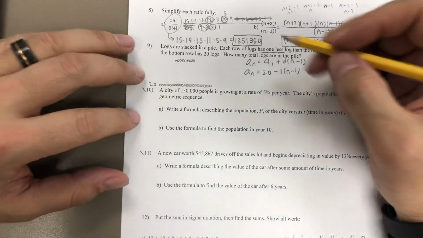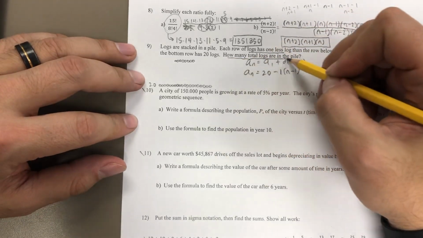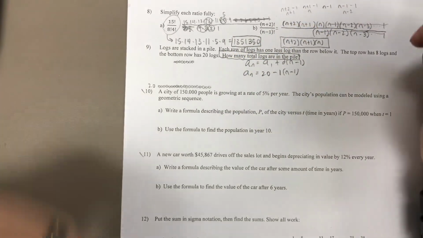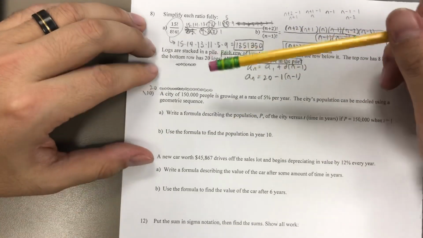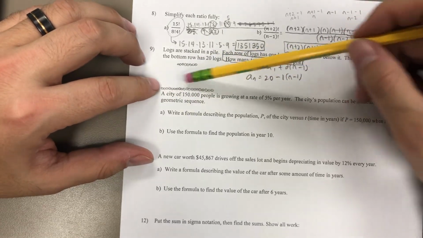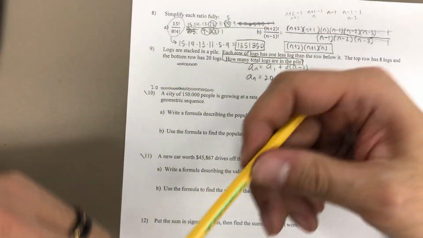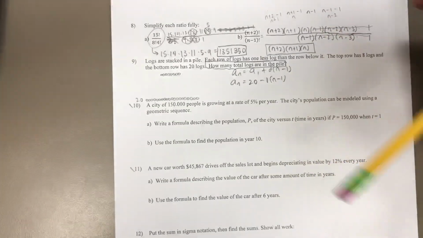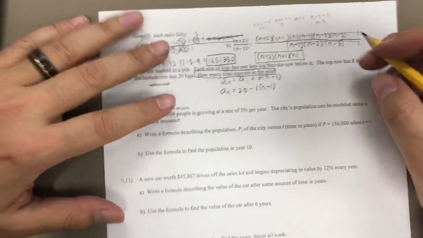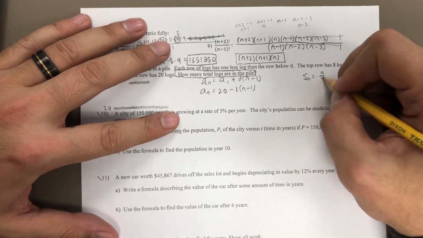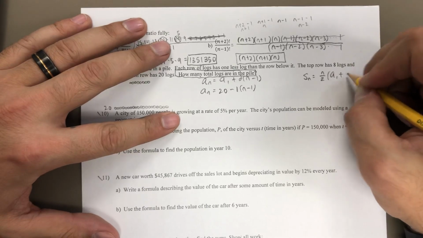Now, we're tasked with finding out how many total logs there are in this pile. That means we are going to have to find a summation for this one, because it's very much like that auditorium problem. The structure is even the same when you think about it: one less seat in the rows, those kinds of problems. So we're going to use the exact same method for solving the summation for an arithmetic sequence. S_n is equal to n over 2 times (a_1 plus a_n).